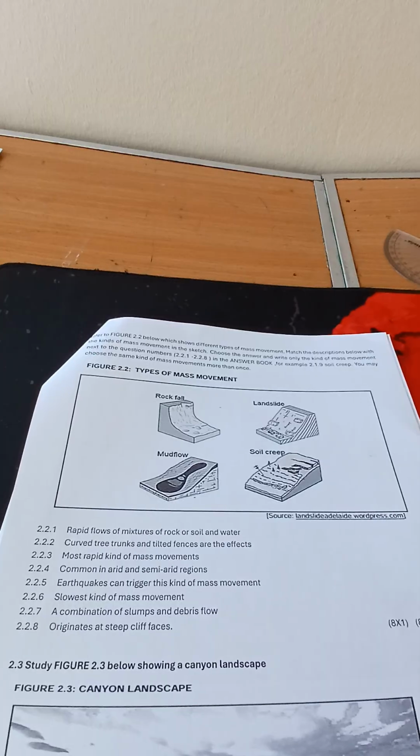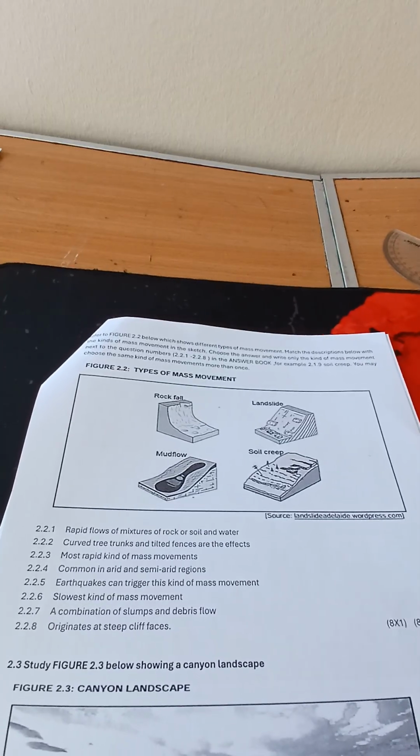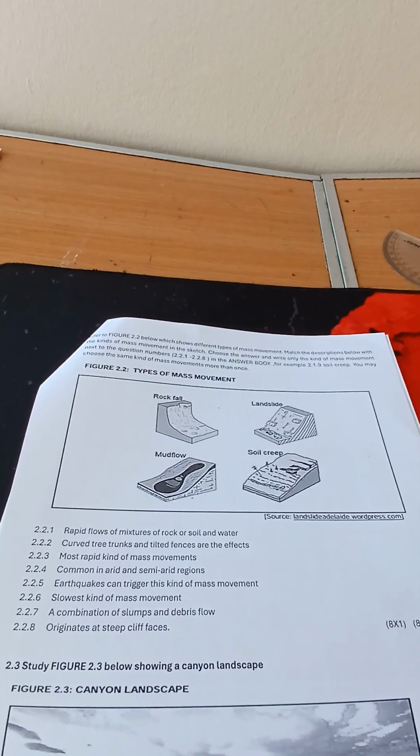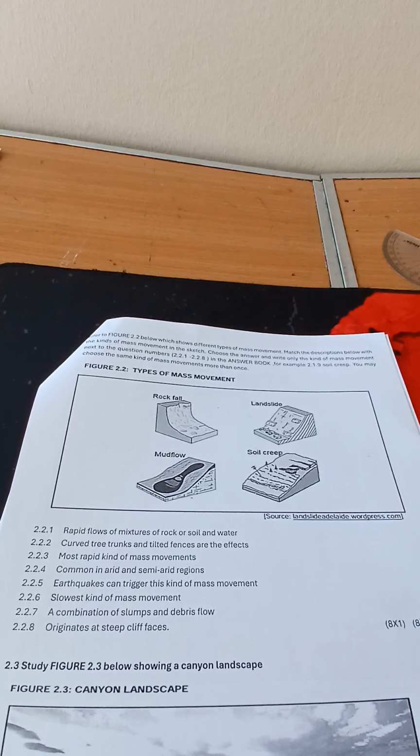That's more or less an example of a rock fall. Its weathering has actually taken place. It can also be some form of chemical weathering. Of course, maybe the rock has been exposed to a reaction like hydrolysis.